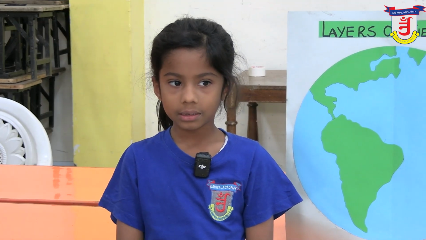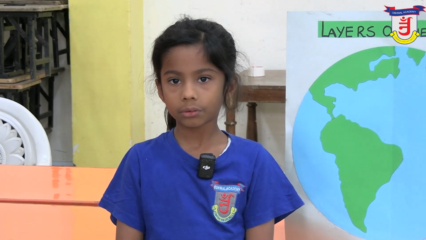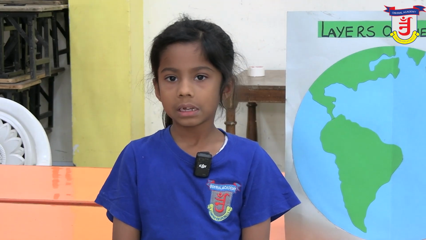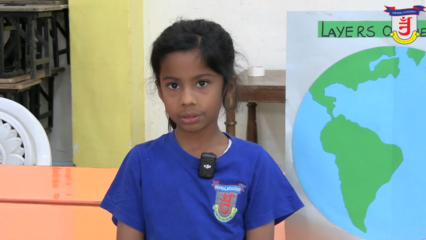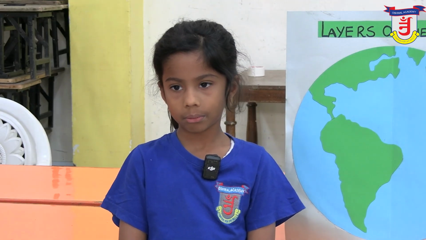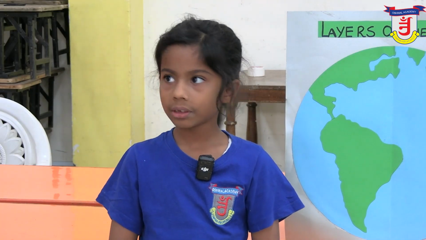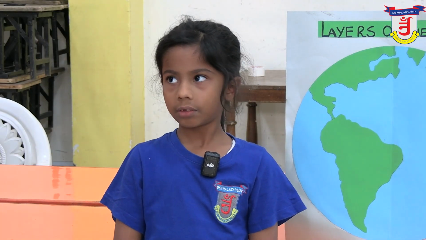The second layer is the mantle. It is also the biggest layer. It is made up of thick, hot, squishy rocks, just like Play-Doh. The mantle has plates which move. This causes earthquakes and volcanoes.